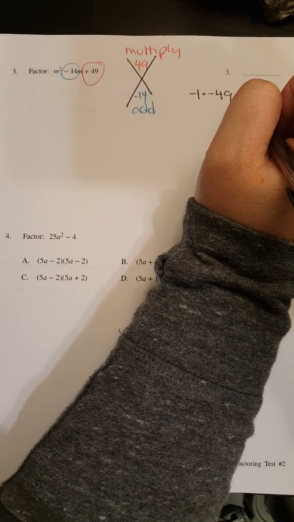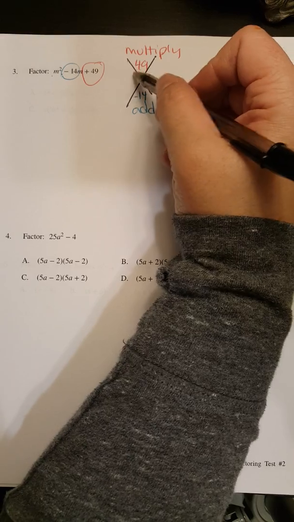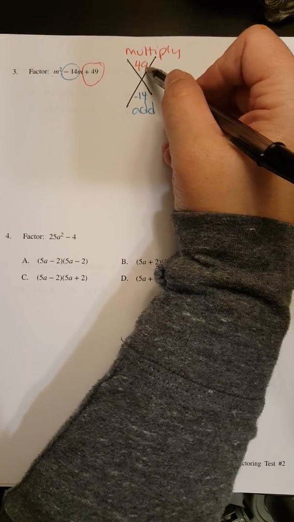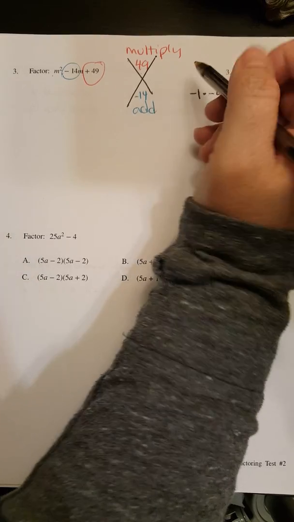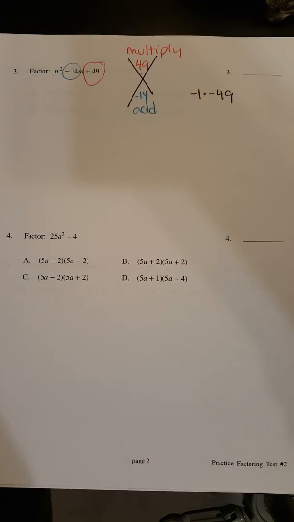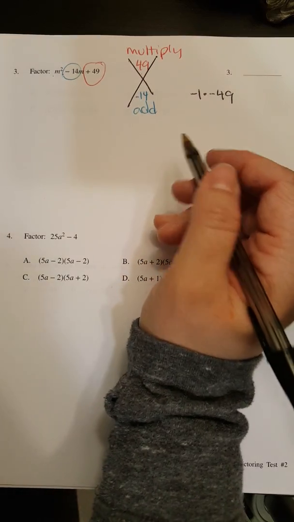49 is not even, so 2 does not go in. And our trick for knowing if it's divisible by 3 is if we add up the digits, 4 plus 9 gives us 13. That's not a number divisible by 3, so that won't work. 4 won't work because it's not even. 5 won't work because it doesn't end in a 0 or 5. And you have to keep going like that.